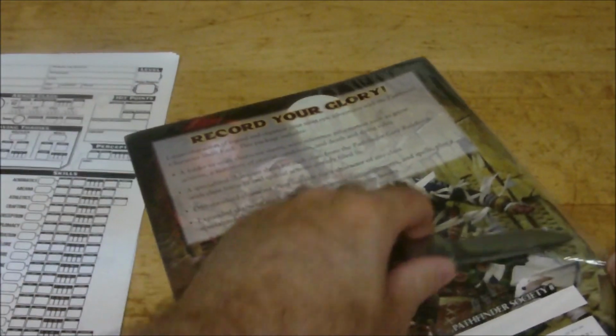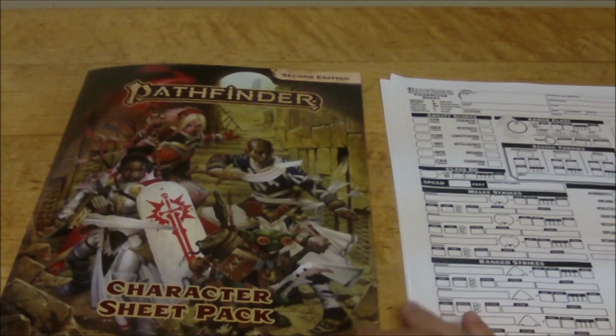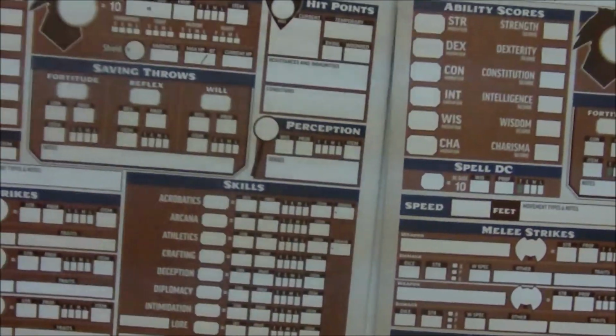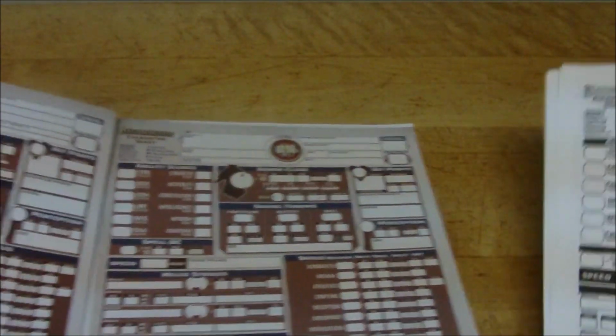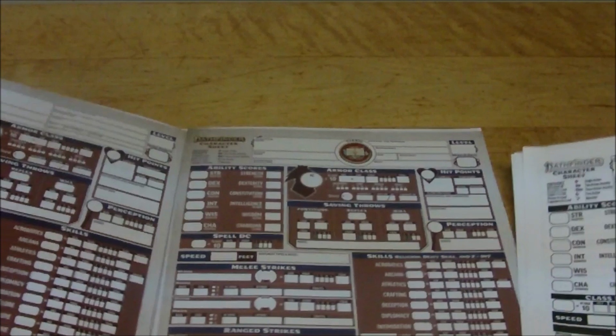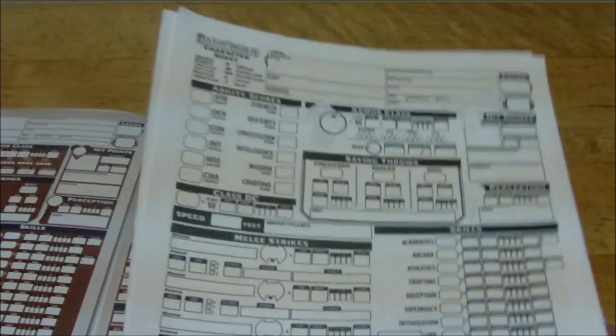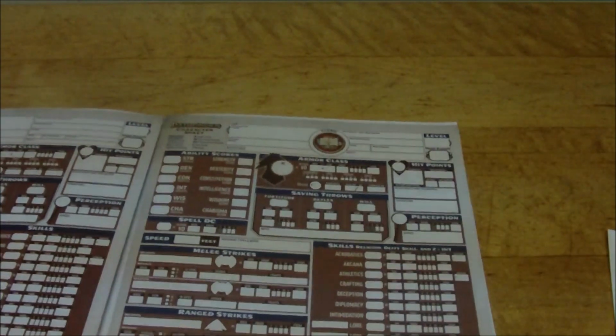So we just got to cut open the plastic here, see if I can find a place to. Alright, so we've got the plastic off, so let's just go ahead and open this up. Alright, so first thing right off the bat, these are the full color sheets. So just for comparison, because I've had people ask what the difference is, this is the full colored sheets, and this is just the black and white one that I have here.